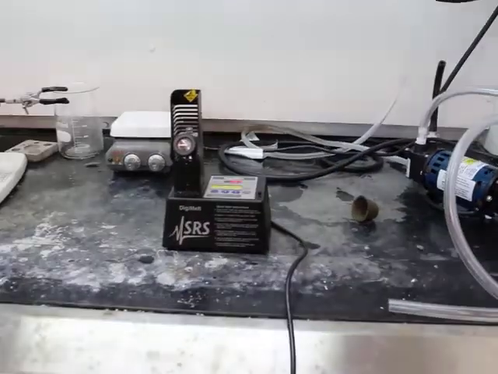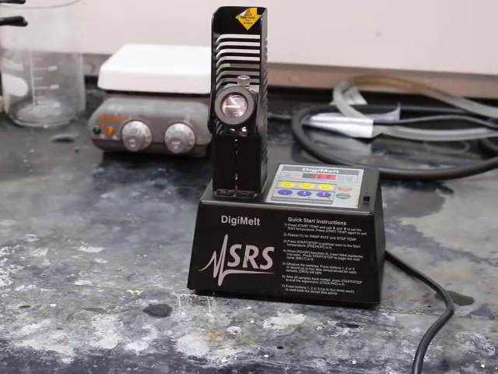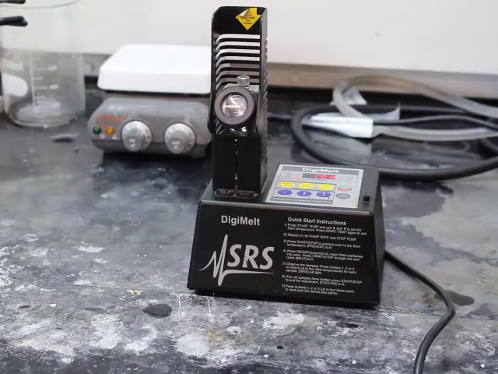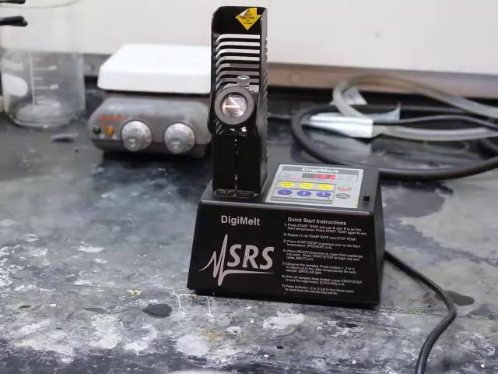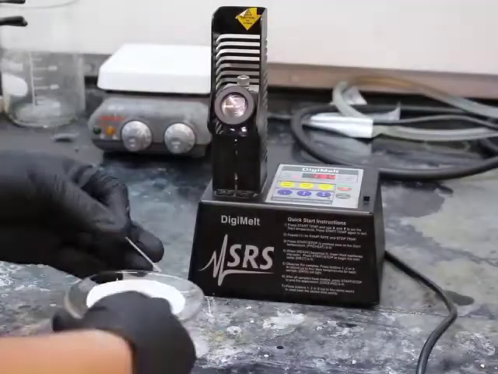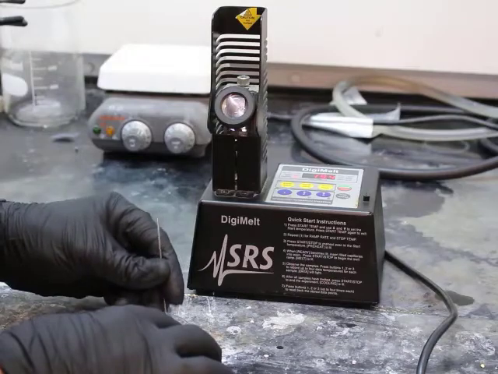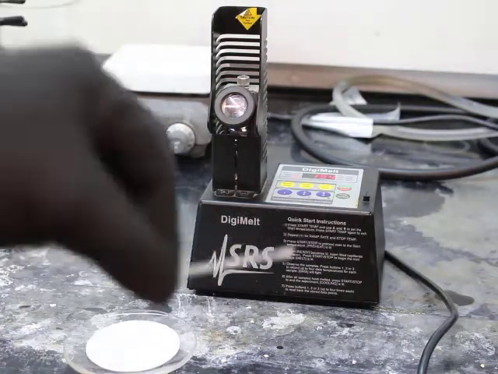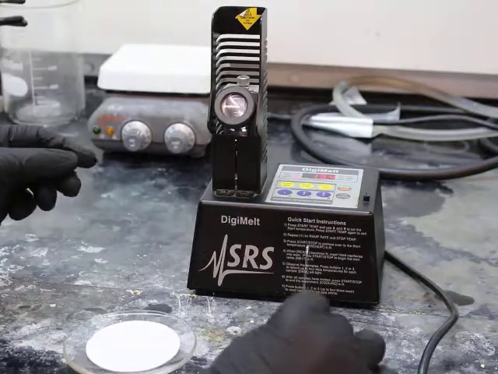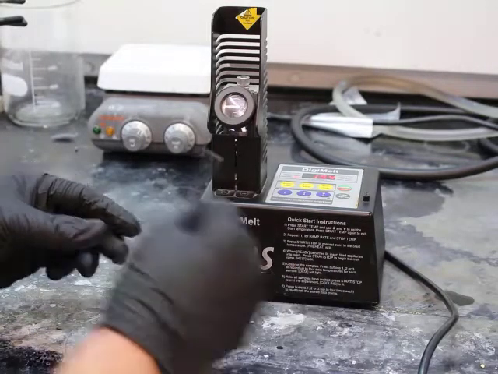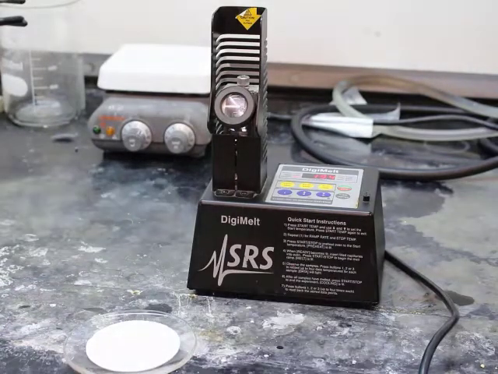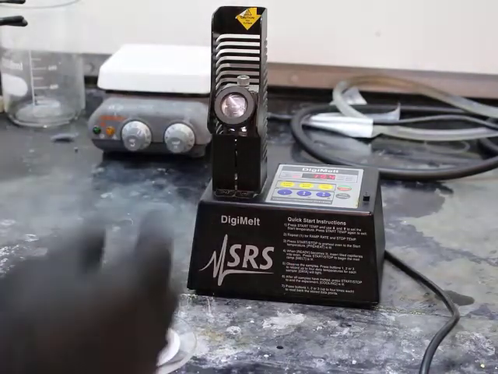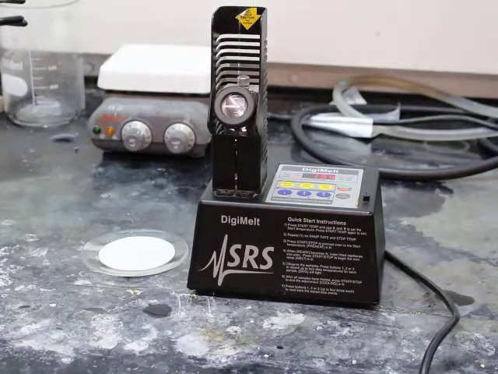Now going to test the melting point of each one of our extracts. When you're setting up this Digimelt, you do want your temperature range to cover as much as possible. So really, you could just focus on those acids and bases that are in that table of possible unknowns.